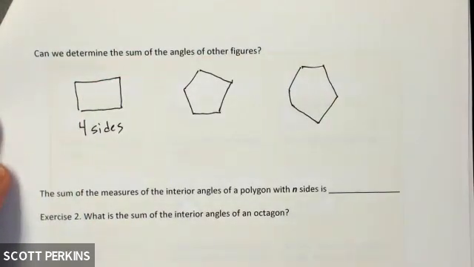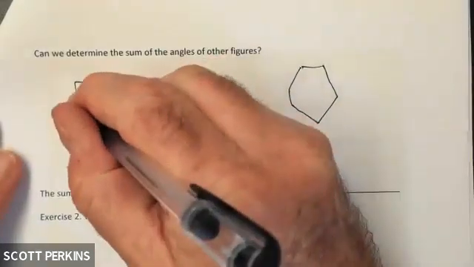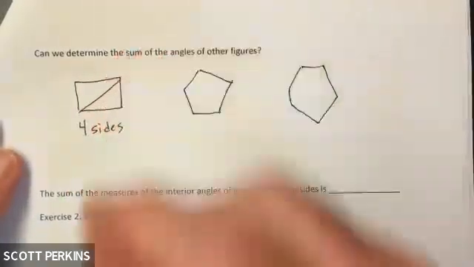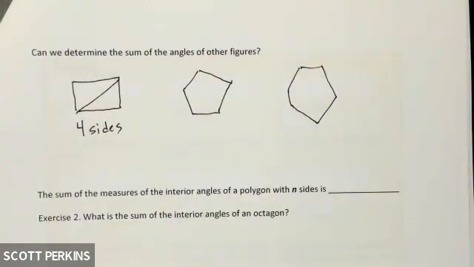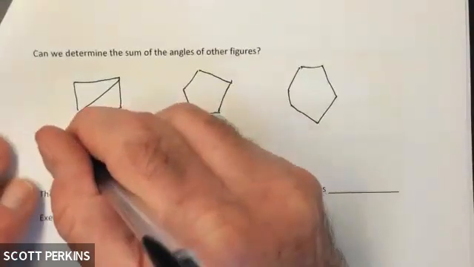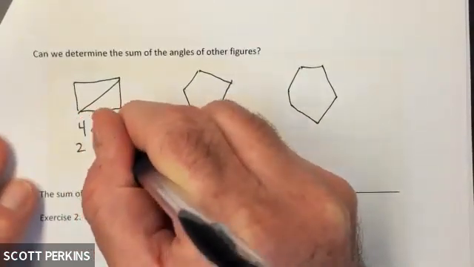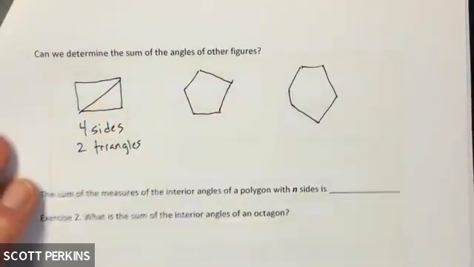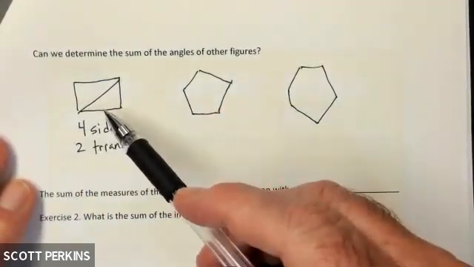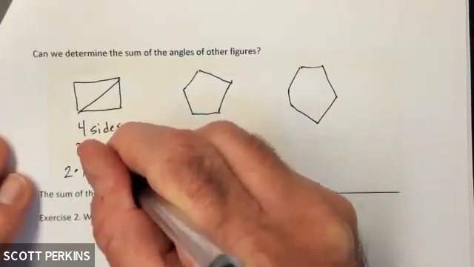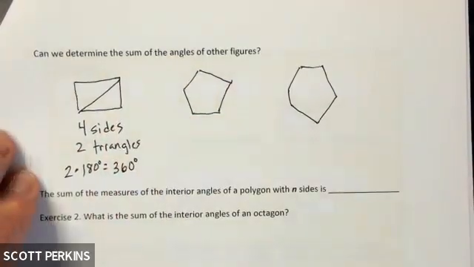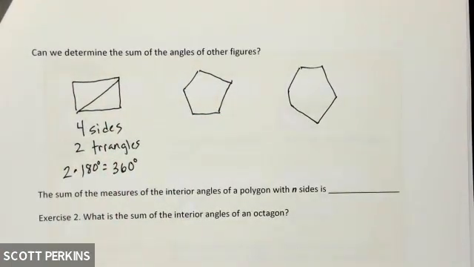And what I can do is take a little meat cleaver and divide it up into triangles. So I'm just going to draw a diagonal. When I draw that diagonal, how many triangles have I made inside that four-sided figure? 2. Okay, so I had 4 sides, that's 2 triangles. Each of those triangles is 180 degrees. So I have 2 times 180 degrees is equal to 360 degrees.